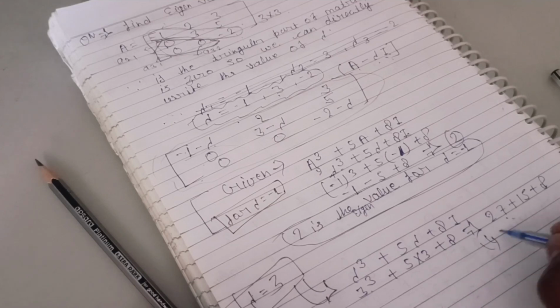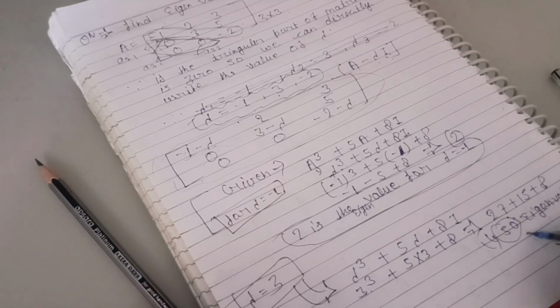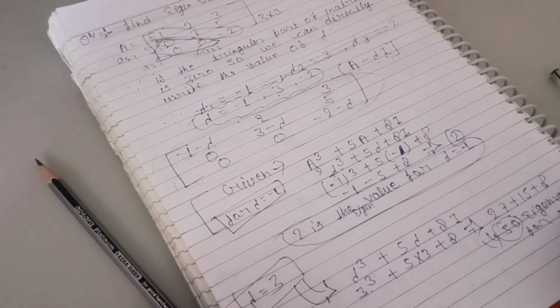So 50 is the eigenvalue for lambda equal to 3.